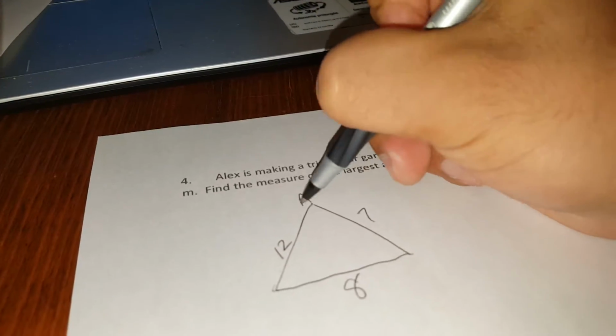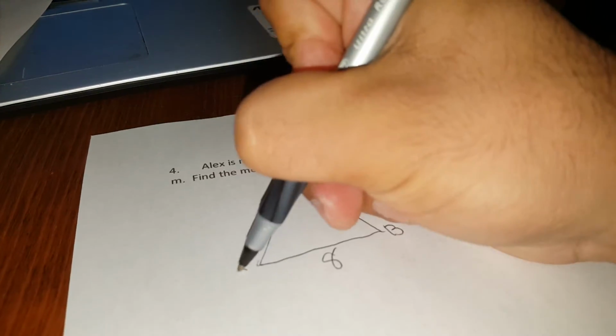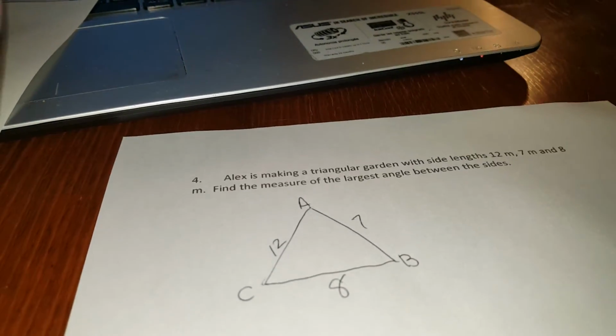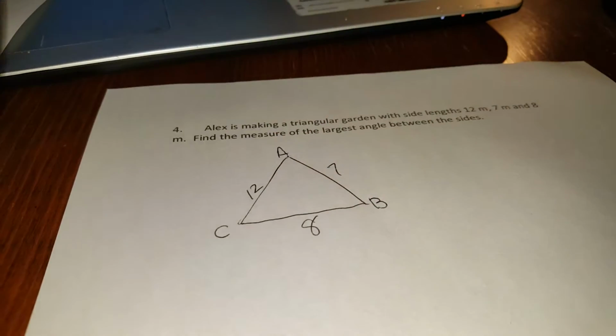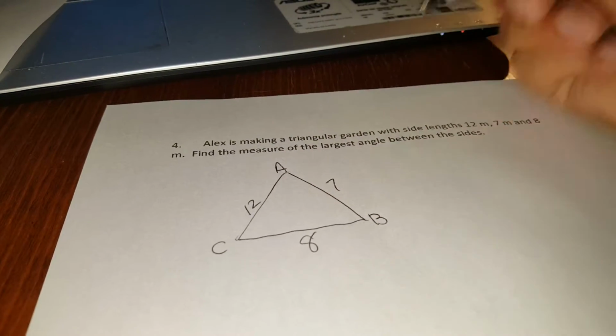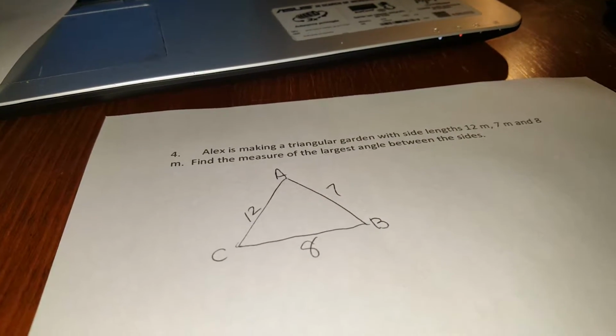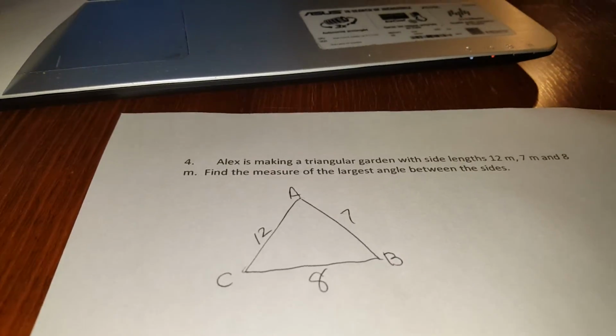So I'm going to make this A, B, and C, and we can start first by solving for, let's say, A. You will possibly have to rearrange.